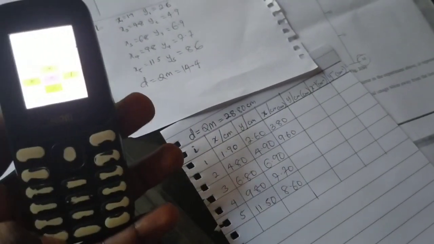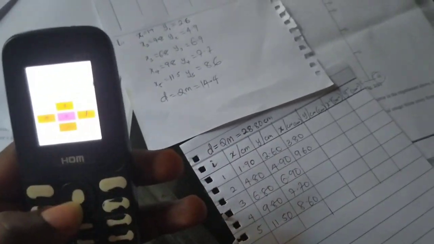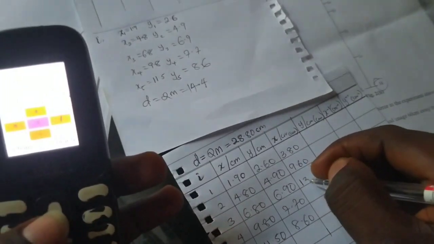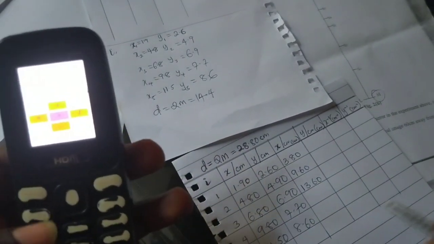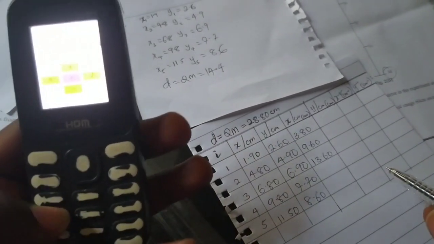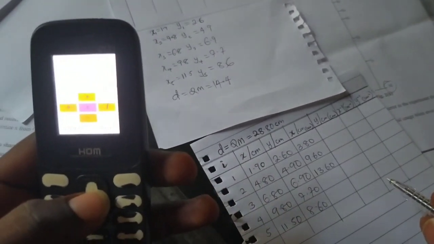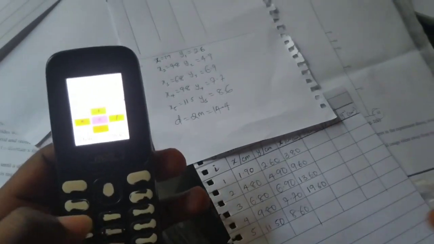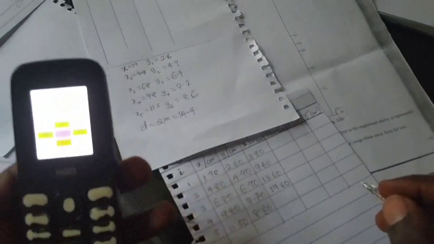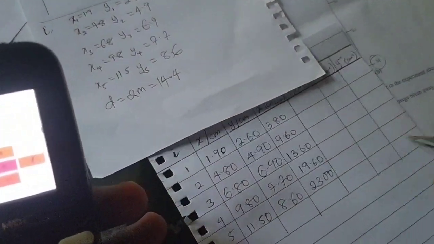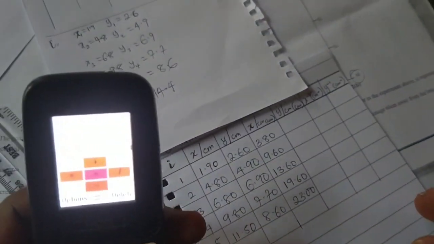So 6.8 multiplied by 2, that will give us 13.60. Then the next one is 9.8 multiplied by 2, that will give us 19.60. Then the next one is 11.5 multiplied by 2, that will give us 23. So 23.00. Can you see the way we are doing the conversion?